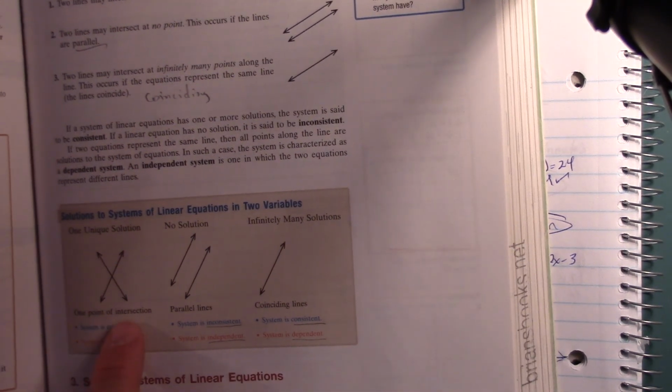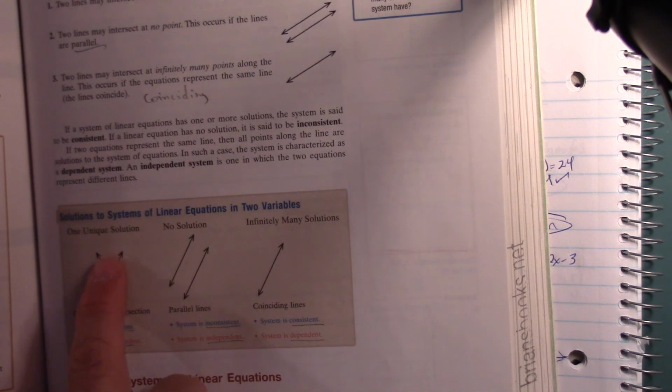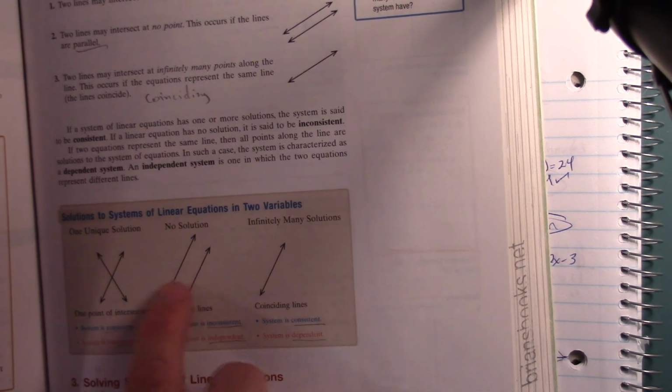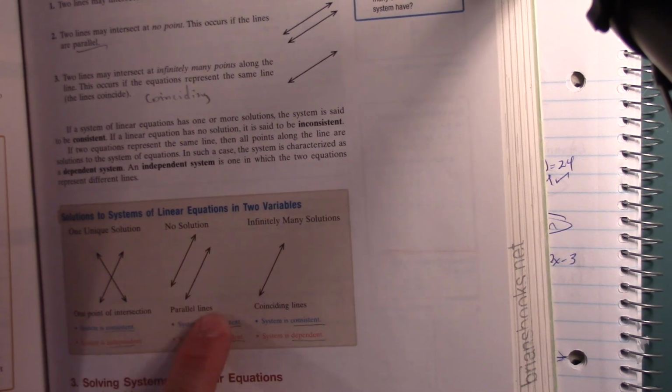I would, if I were you, put this box in your notes, with these words: one point of intersection for crossing lines, they are consistent and independent. If they have no solutions, they're parallel lines, they're inconsistent because there's no consistent answer, and they're independent of each other. Now for this one, this is dependent because they are the same line. It is consistent and dependent. Consistent means it has a solution, basically.